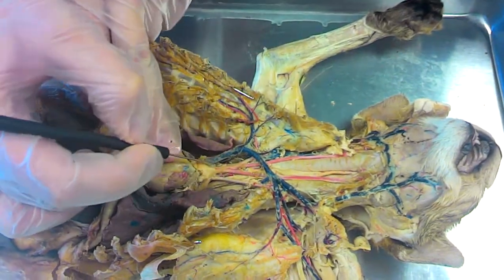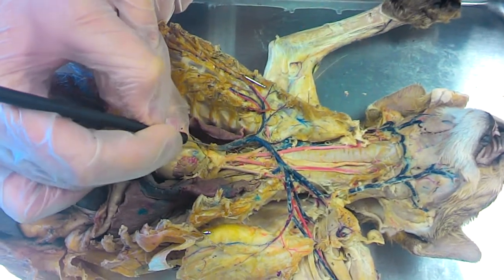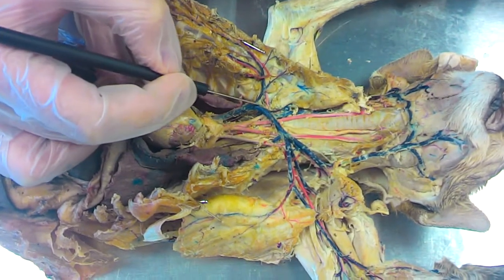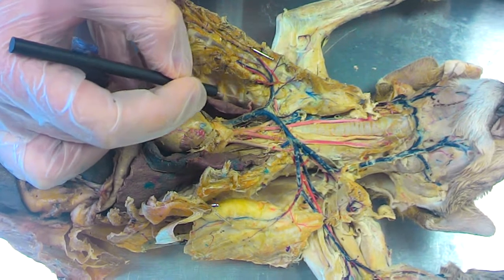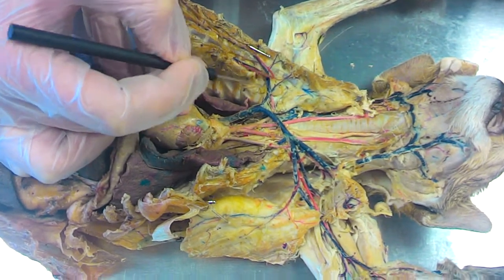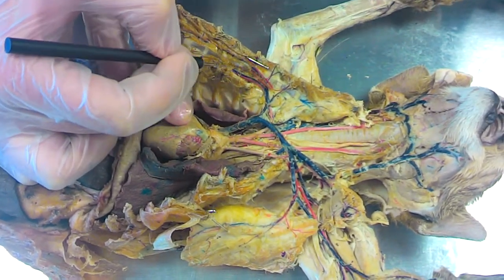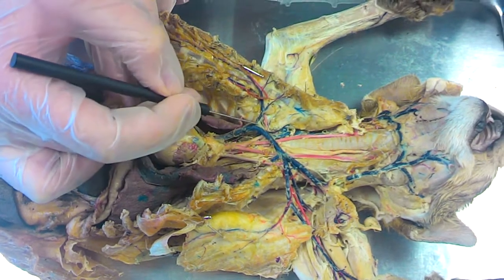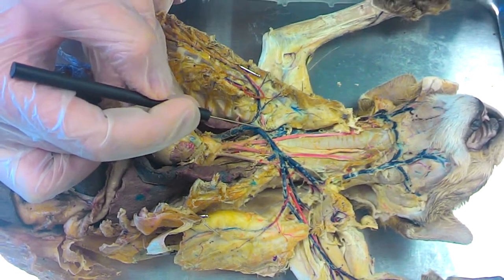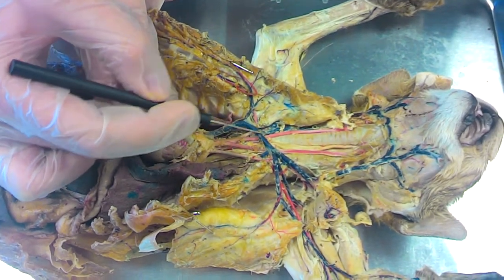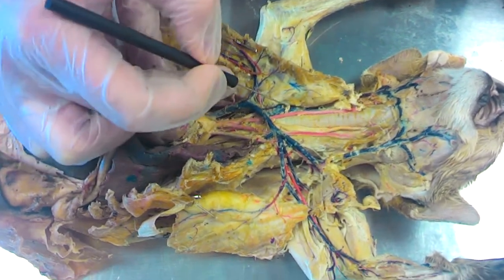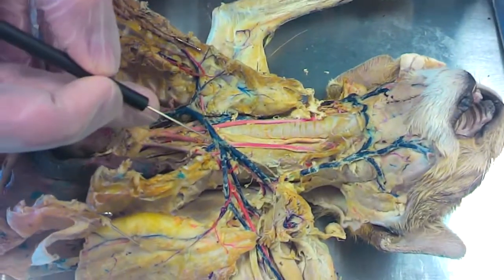For veins, you have the superior vena cava. Then you have the ventral thoracic artery and vein. Then it goes into brachiocephalic here. You have subclavian, which branches off of there.